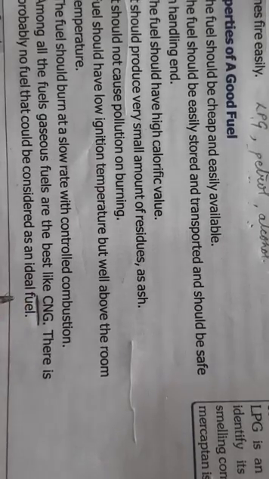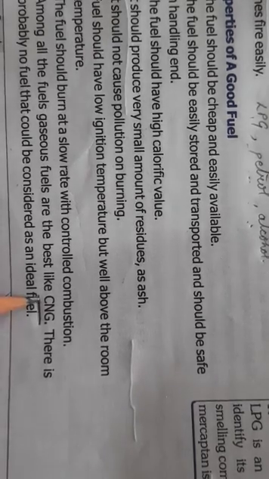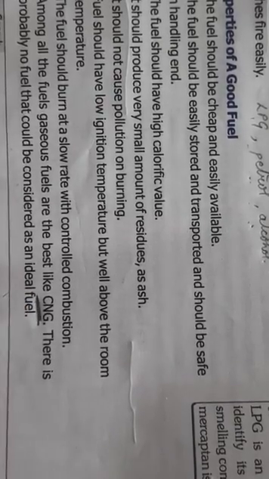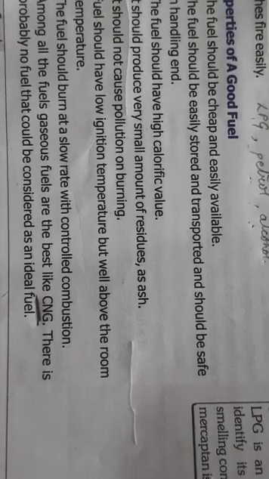You must have heard that the auto rickshaws, tempos, most of the vehicles, they all use CNG. Why? Because it is an ideal fuel. It does not cause pollution and all.